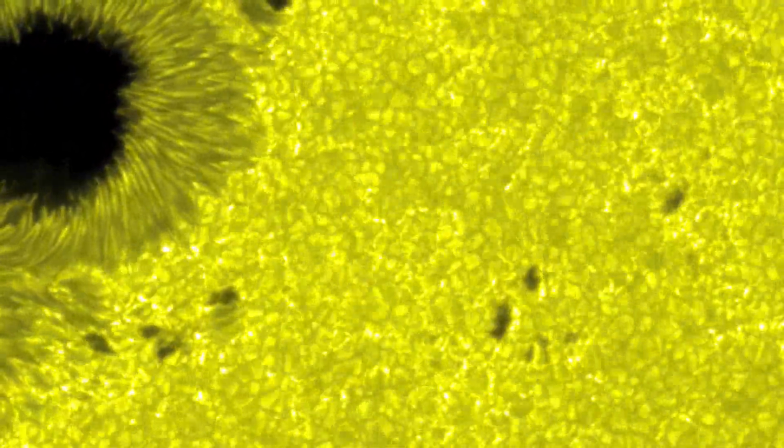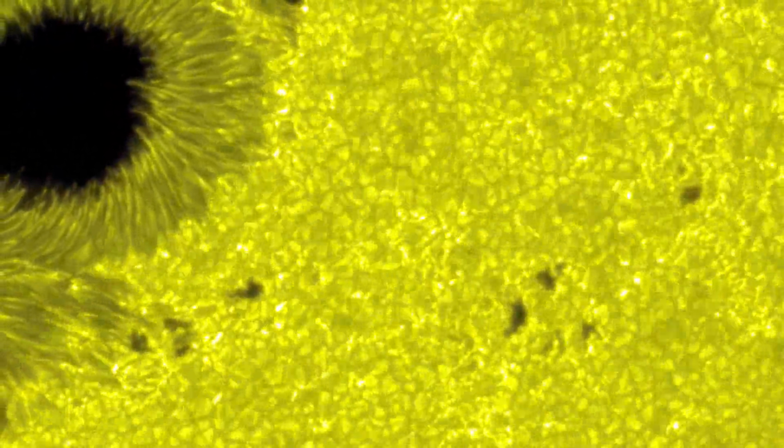Now, looking at the images of sunspots, to me it looks more like parts of the surface of the sun have been removed, and what we're actually seeing is down into the internals of the sun itself.